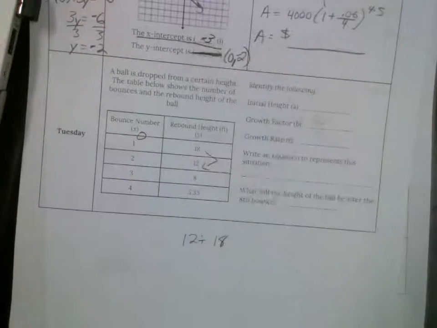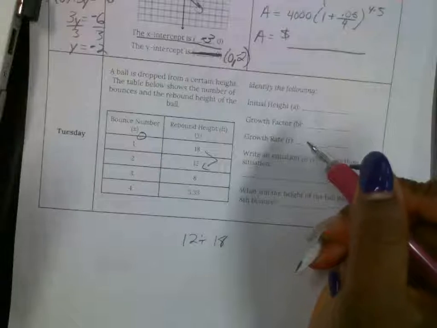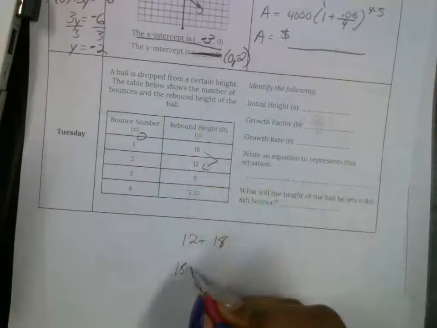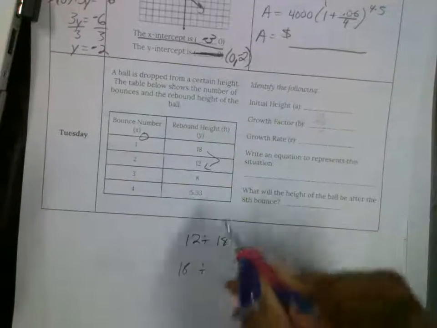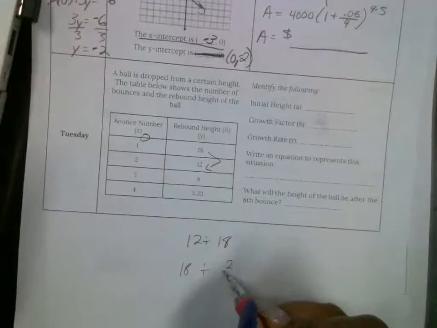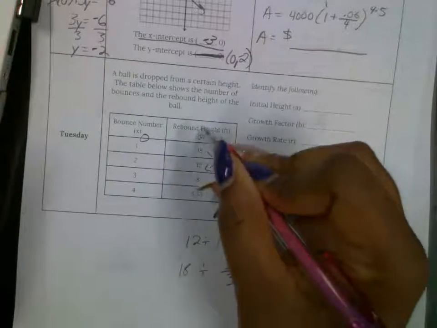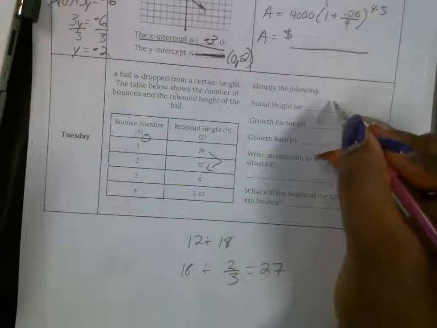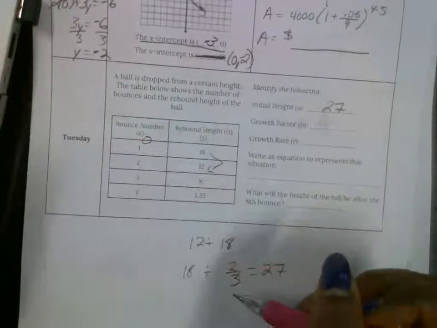What does that give you? Nope. 18. You're working backwards. Divided. How'd you get 27? 18 divided by 2/3 this way. If you multiply by 2/3 this way, it's dividing by 2/3 this way. And that's going to give you 27. So the initial height is 27. Okay. That's your zero number.